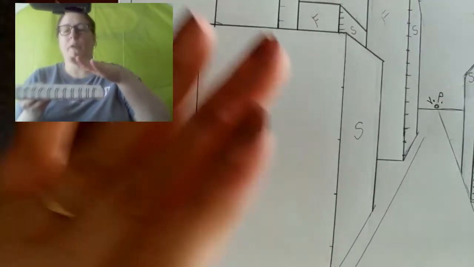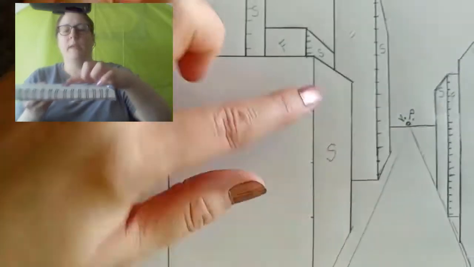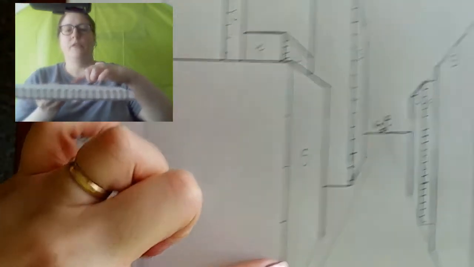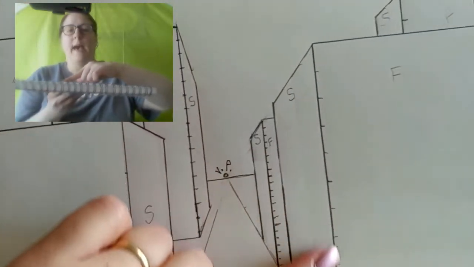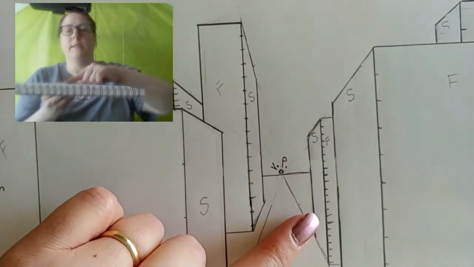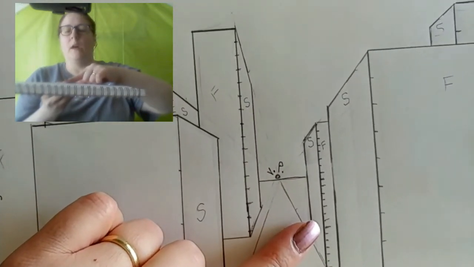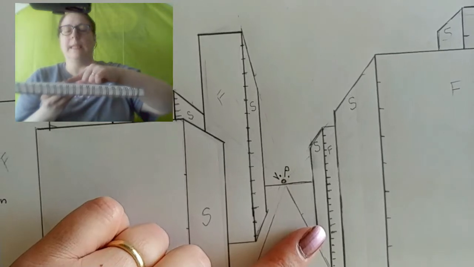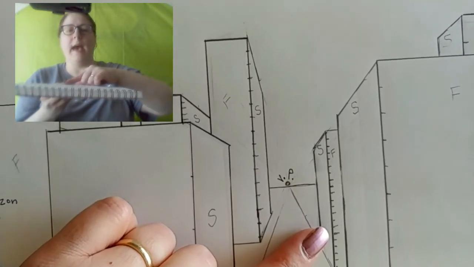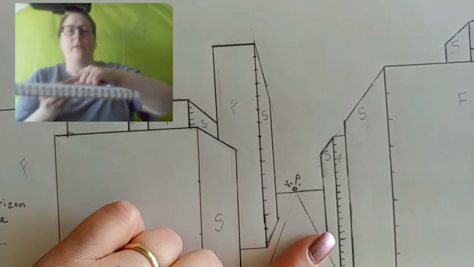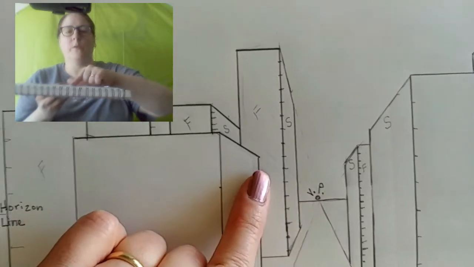Now what I did was I made bigger marks on the building that's closest to me. So I did these tick marks at 1 inch, but over here I did them at 1/2 inch, and then as I went into the distance, those are less than 1/4 of an inch. They're like 1/8, halfway of a 1/4 inch, and then these are 1/4 inch.